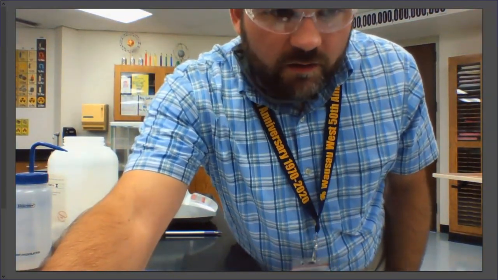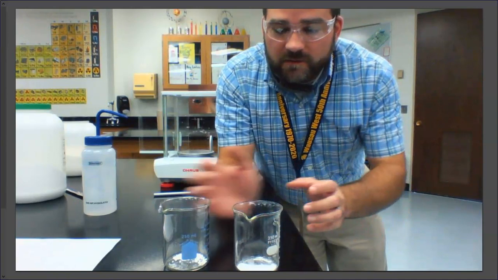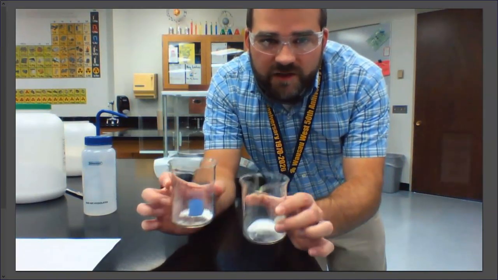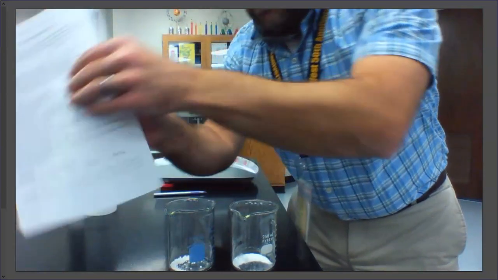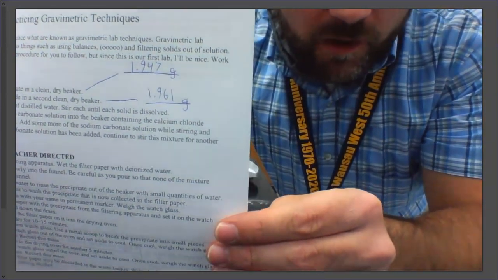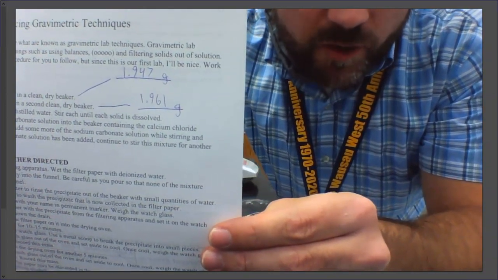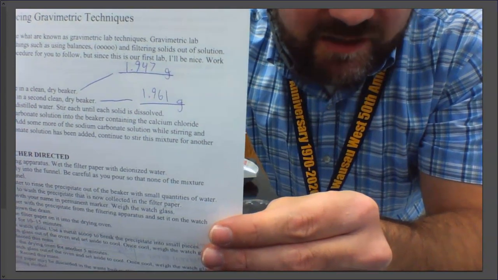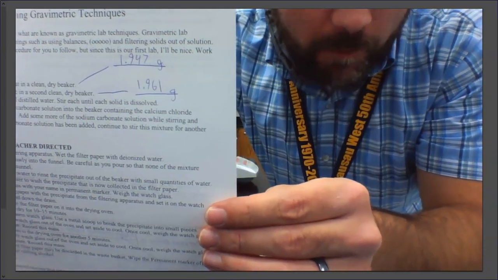I'm going to mass out the calcium chloride, the other reactant that we have, and then I'll come back in just a little bit. All right, so I have now massed out the calcium chloride as well, and I have about 2 grams of each of my powders in these beakers. I would like you to also record the mass of the calcium chloride that I've added, okay? So I have 1.947 grams of sodium carbonate and 1.961 grams of calcium chloride. We're going to need those later for some problems, okay?